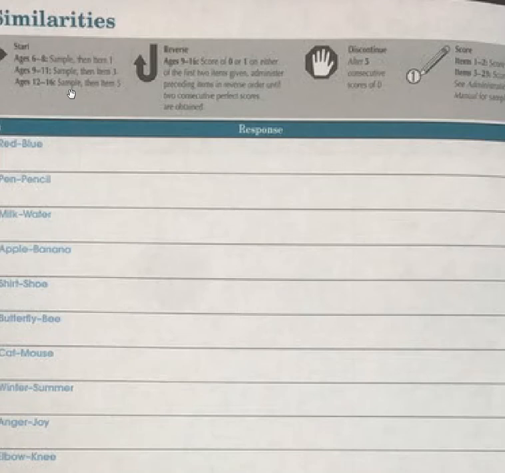So let's take a little example on the similarities subtest. The very first thing that we're going to do is read where we're going to start this particular subtest. It says here ages 6 to 8, you're going to start at item number 1. Ages 9 to 11, I'll pan back out in just a minute, we're going to start at item 3, and then ages 12 to 16, we're going to start at item 5. So we have different start points depending on the age of the student.